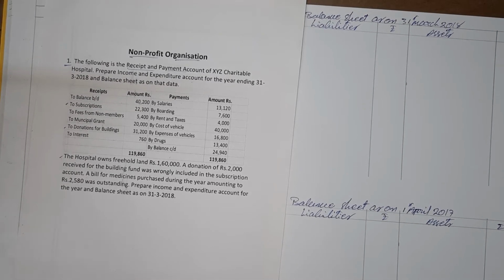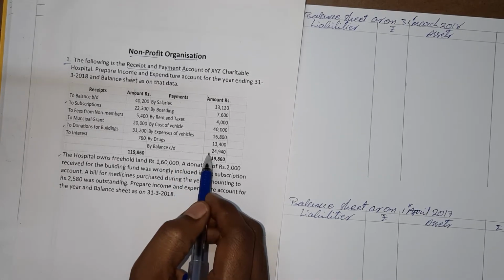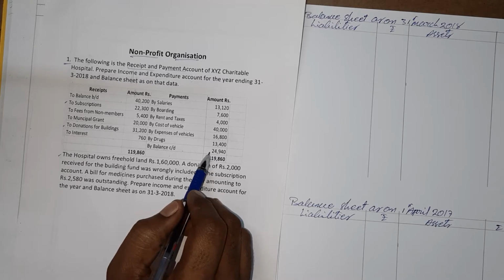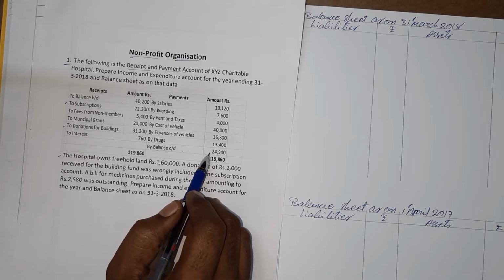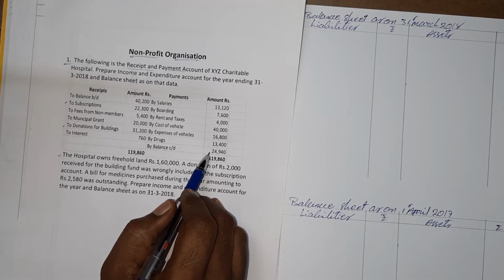Next, whatever the carry down amount is, it is an asset. The closing balance of cash is an asset, we should write it under the closing balance sheet, on the asset side.